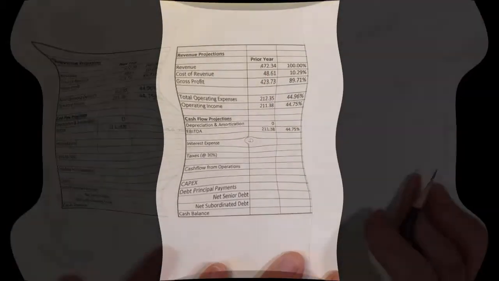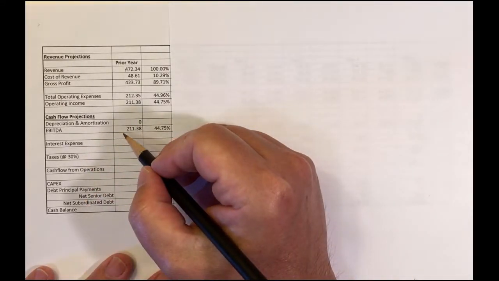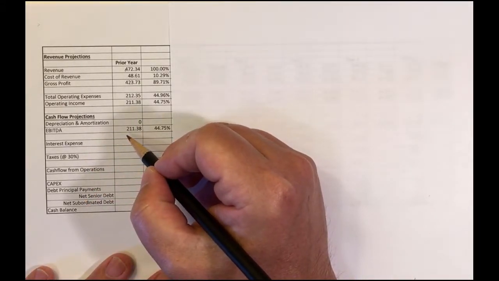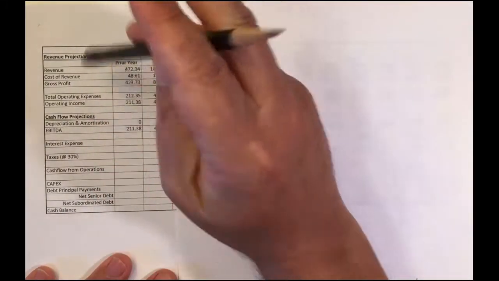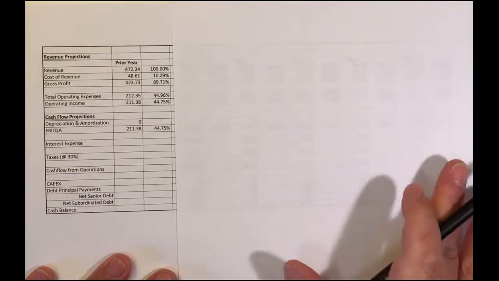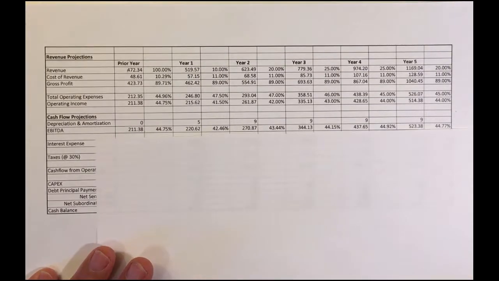Okay. Now, we mentioned earlier that EBITDA is a very key metric, and we'll see why in a second. But the primary purpose of a set of projections, since these are historical numbers, they are what they are, that was last year. The real focus of a set of projections or a financial model is on the future, right?